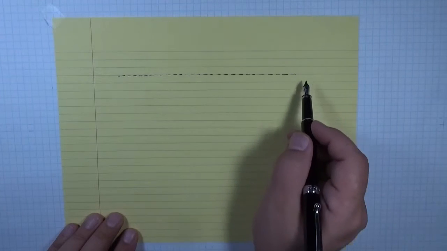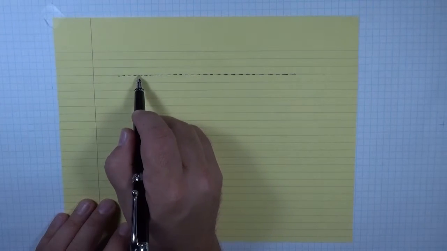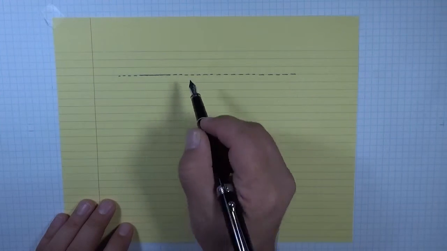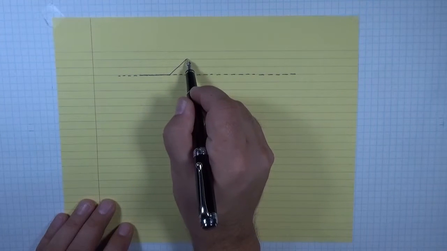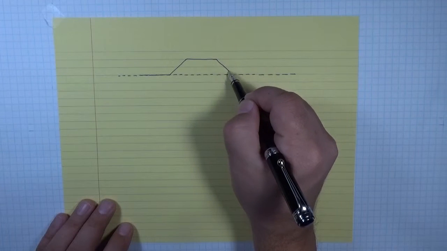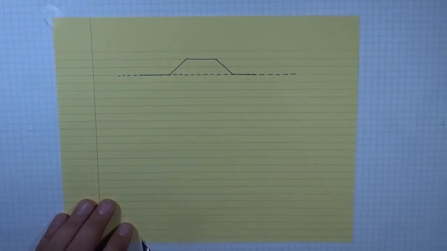So let's imagine we have some string with a pulse that is traveling along it, and the string has the following shape. It's initially flat, it has some diagonal up, it has a flat top, and then it has some diagonal down, and then it is flat again at the equilibrium length.